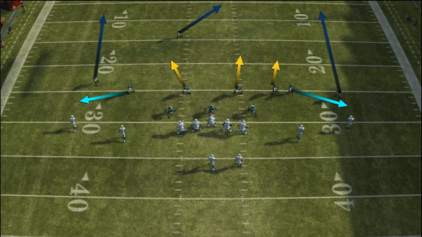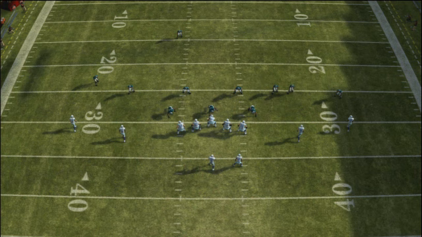All right, so let's go back here and work our way through these pass routes. We're going to start off with our first pass route, which happens to be the flanker, and he's running that go route as we mentioned earlier. This one really isn't going to change that much as far as the way the coverage works from Madden NFL 11 to Madden NFL 12. Let's just talk about it.